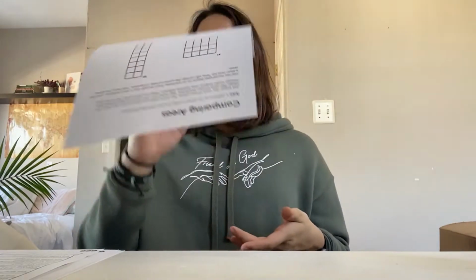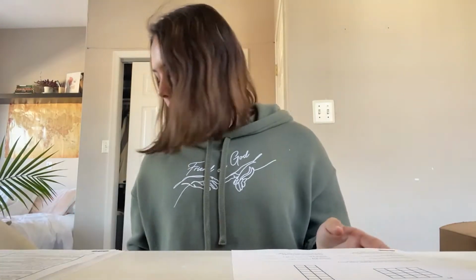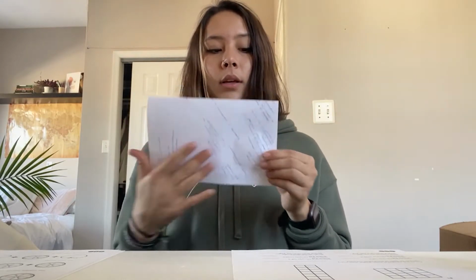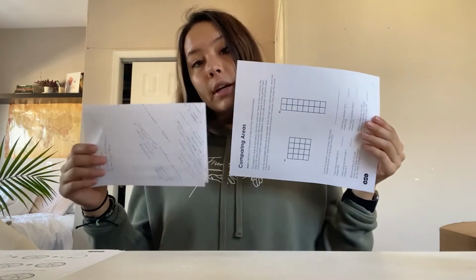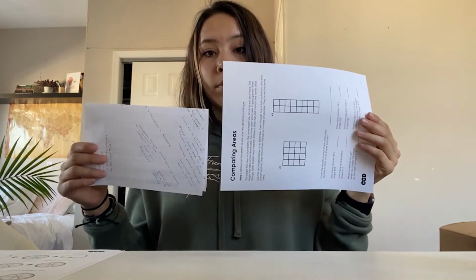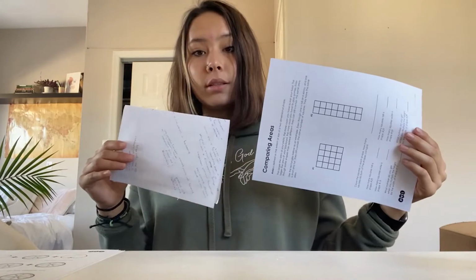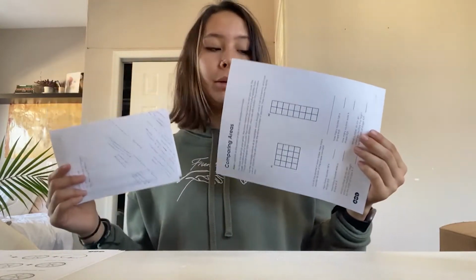So we can have different areas. Obviously, if I have a piece of paper that's folded in half, this piece is now a smaller area than this piece. As you can see, there's less space for me to write on this piece of paper than this piece of paper.